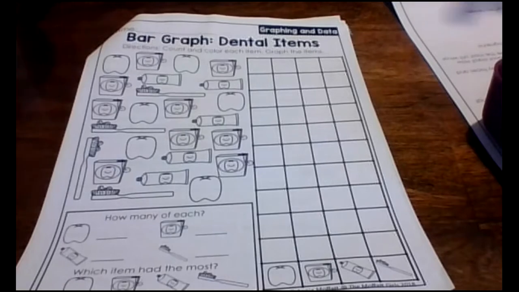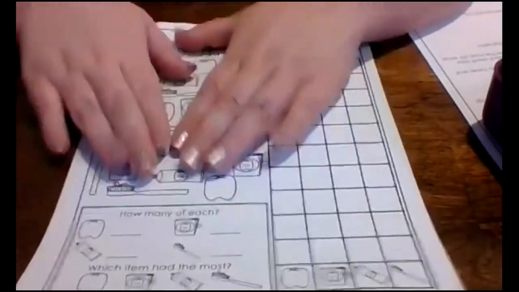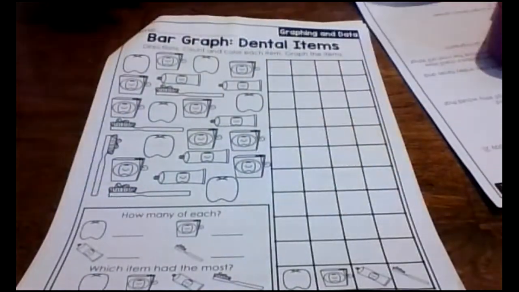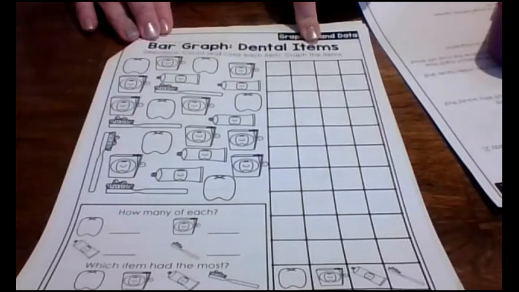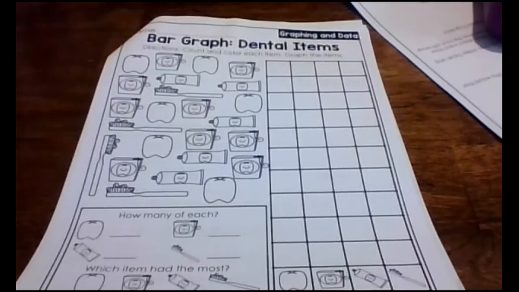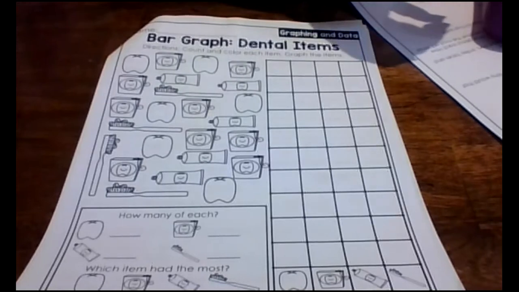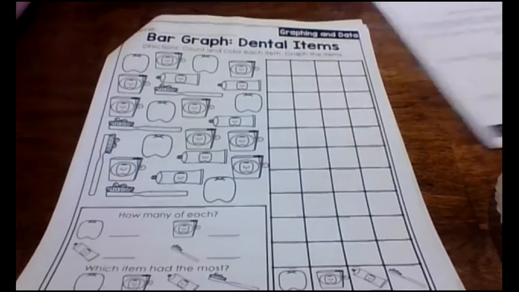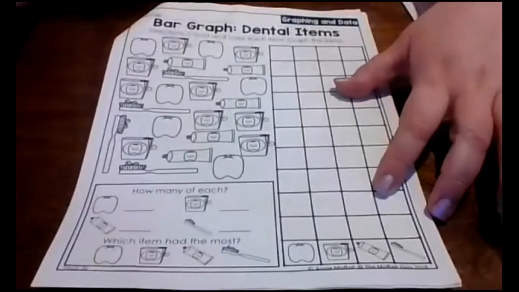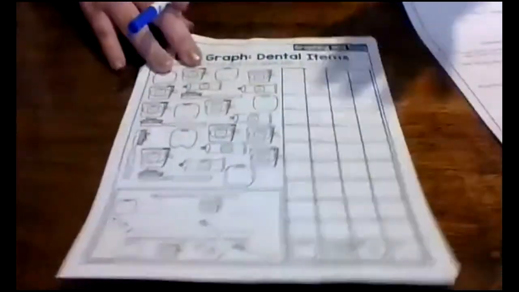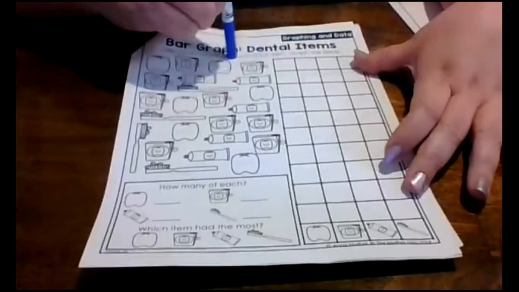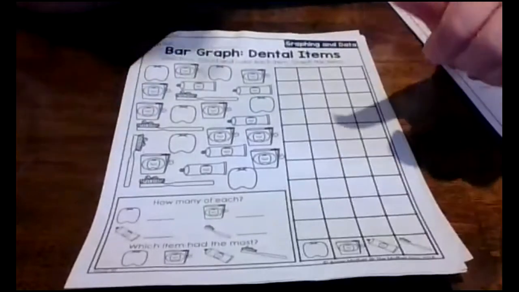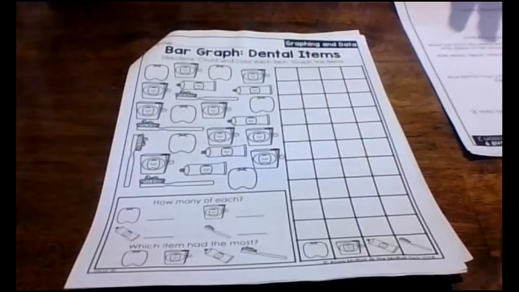Okay. And this time this is all the data, you have to organize it. So again, as we're looking at this, what's our title? Dental items. Okay, so we're going to look at our dental items and we're going to analyze it. Okay, so count and color each item. I encourage you guys to just put a line through so it doesn't get super messy.